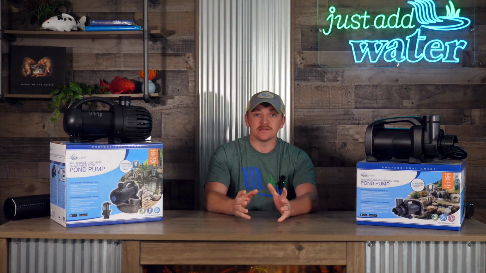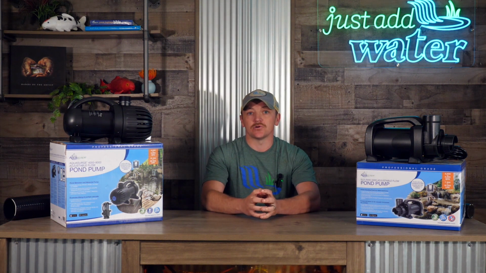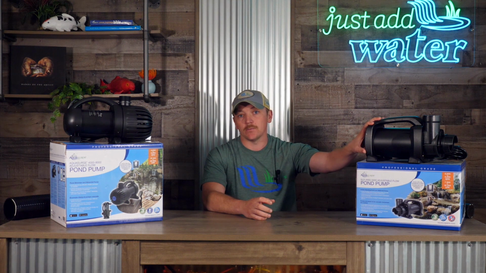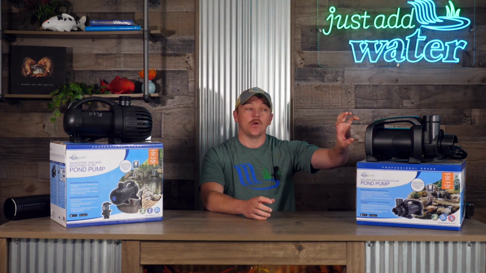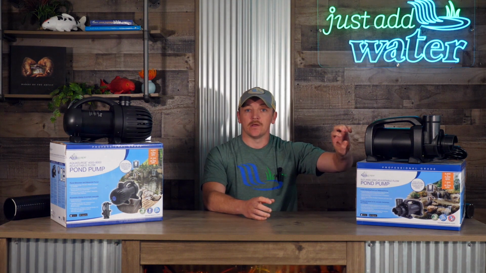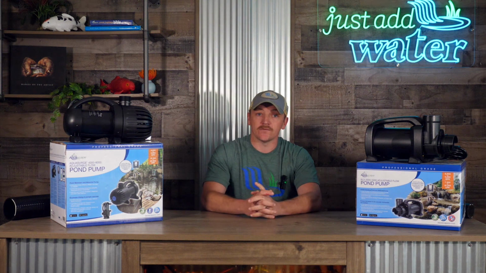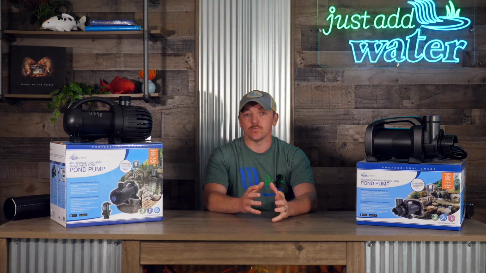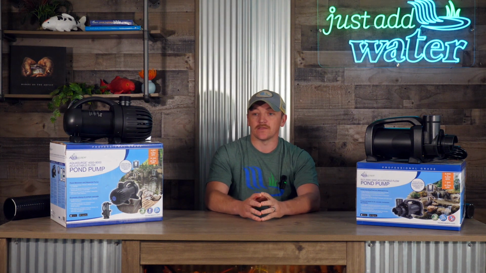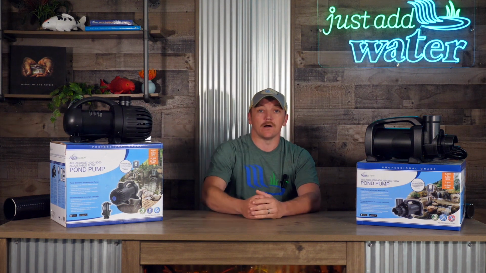The other thing, as far as maintenance goes, is making sure that you're getting a solids handling pump if you have a koi pond or you're going to put something inside of a skimmer. If you don't have a skimmer and you have a basin in your pondless waterfall or fountainscape or something like that, then I recommend going with the Aquasurge model.